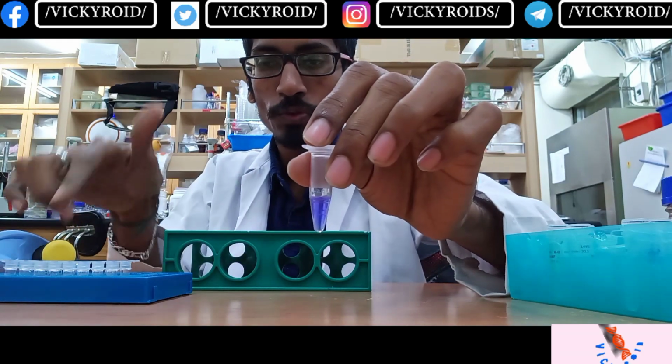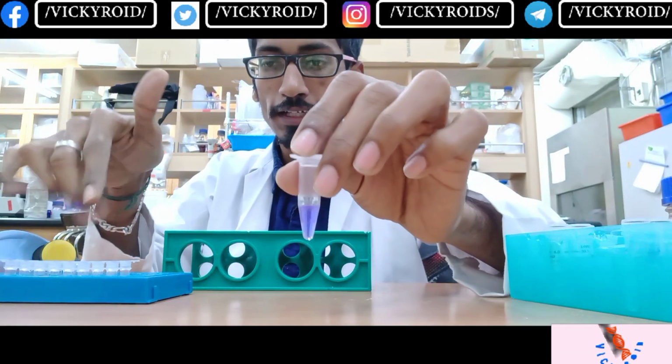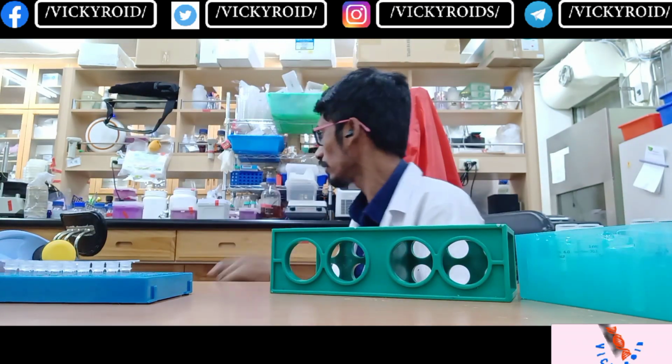So I can directly add this to all the tubes, so that I can then add the DNA to the respective tubes. Before that, I would like to spin it a little bit.